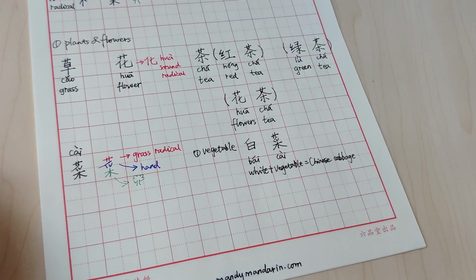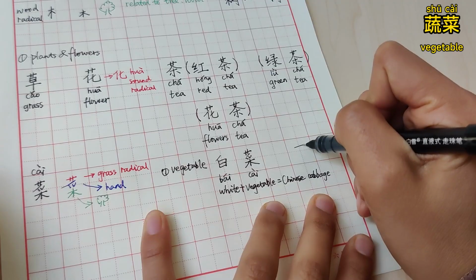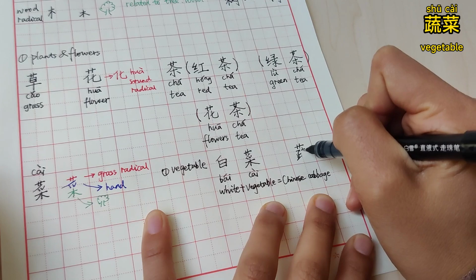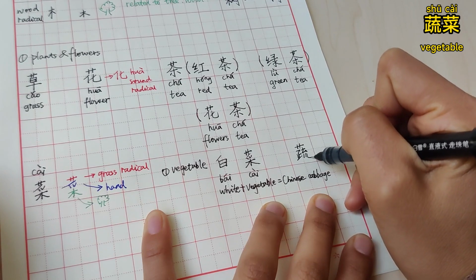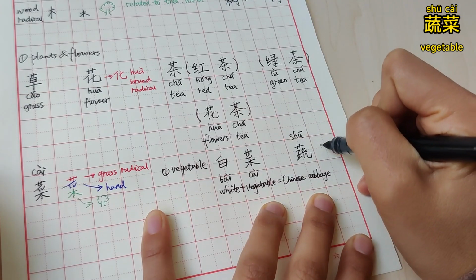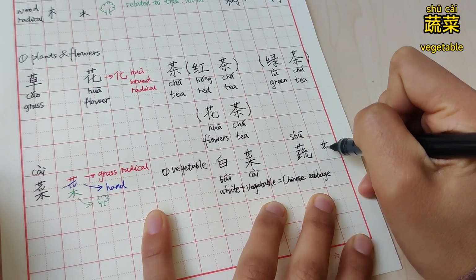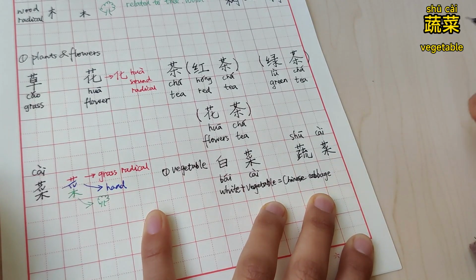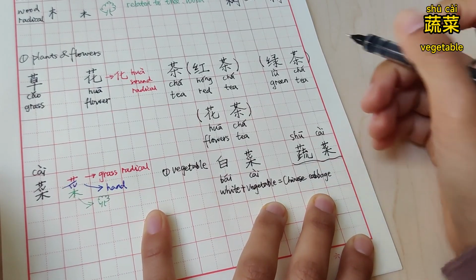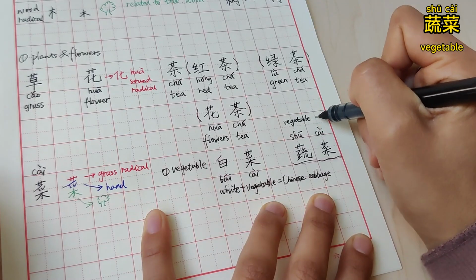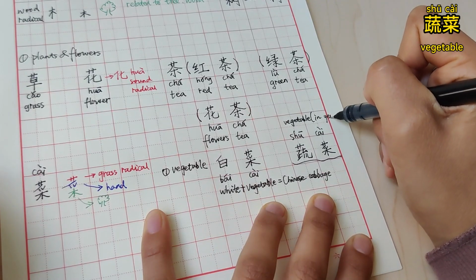And if you want to talk about the vegetables in general, that would be such a big word. Shu cai. So shu cai would be the vegetable in general.